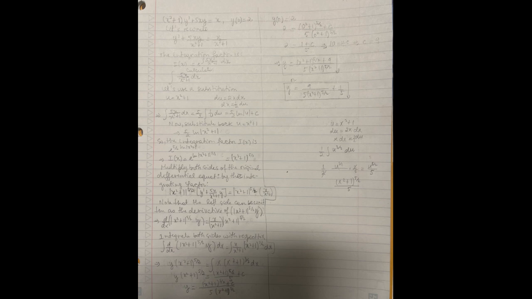So we can see that the left side can be rewritten as the derivative of (x squared plus 1) exponent 5/2 times y. So we have d over dx of (x squared plus 1) exponent 5/2 times y equals x over x squared plus 1 times (x squared plus 1) exponent 5/2.